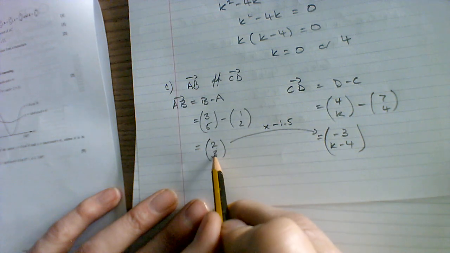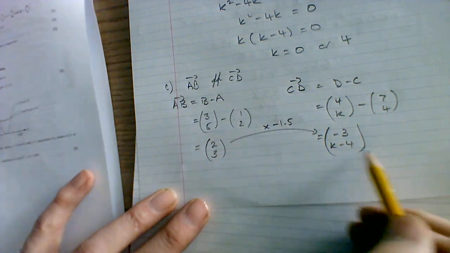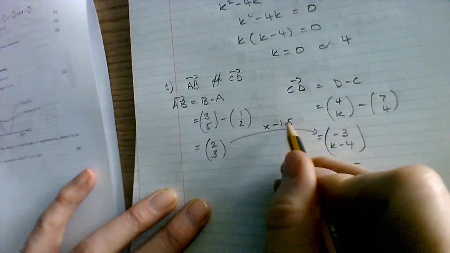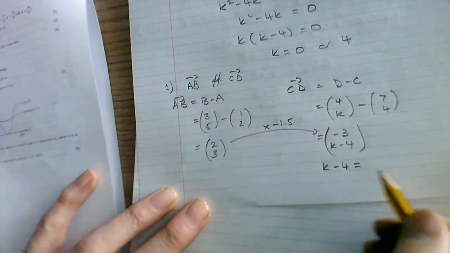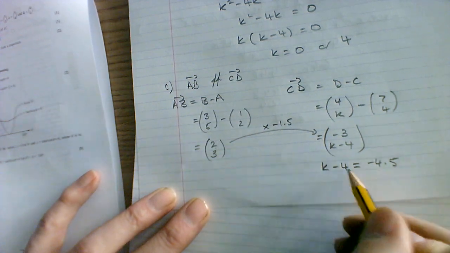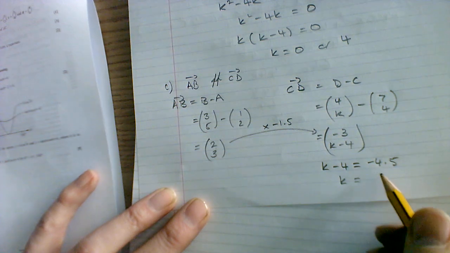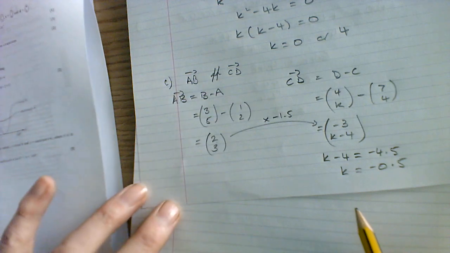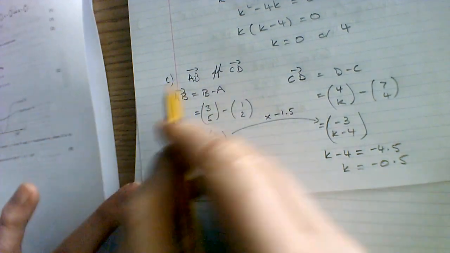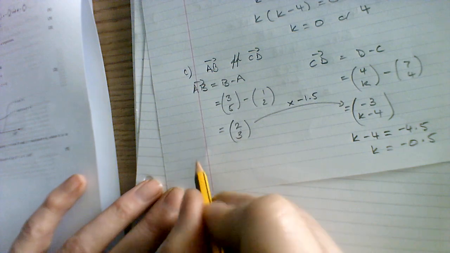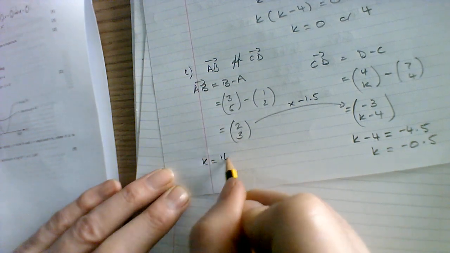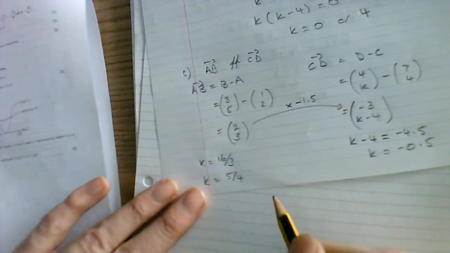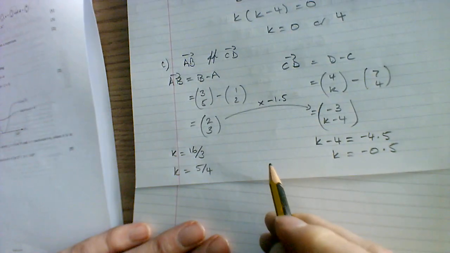So if I times 3 by minus 1.5, I'll get to this version. So this k minus 4 must equal minus 4.5, since 3 times 1.5 is 4.5 and 3 times minus 1.5 is minus 4.5. And then just add the 4 to the other side, you get k equals minus 0.5 is the version of k that I've got. Now there were different answers depending on which lines you said are parallel. So the other versions I've got are k equals 16 over 3, and k could also equal 5 over 4, and they would give you trapeziums, and it just depends on which sides you pick to be parallel.